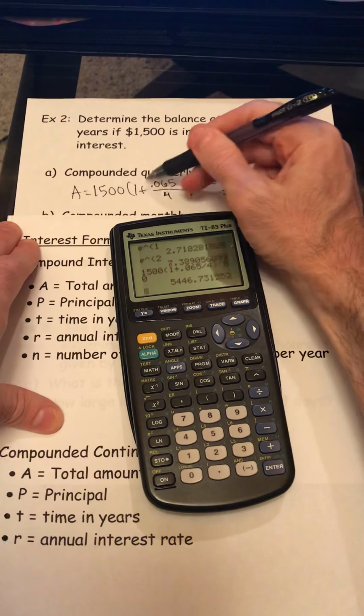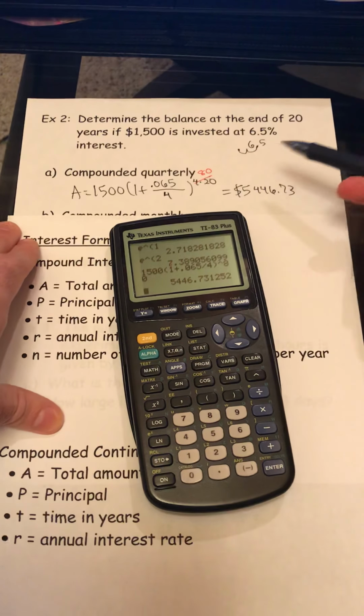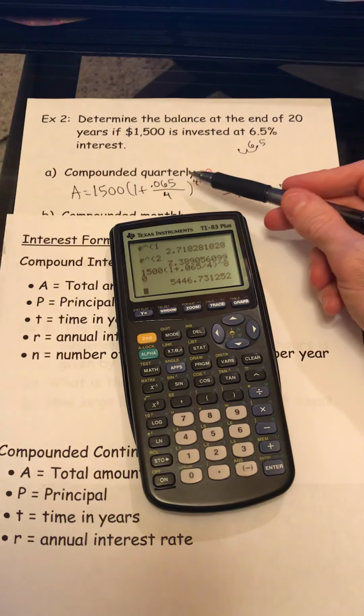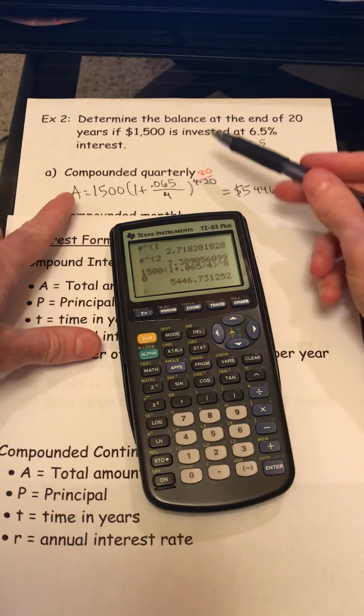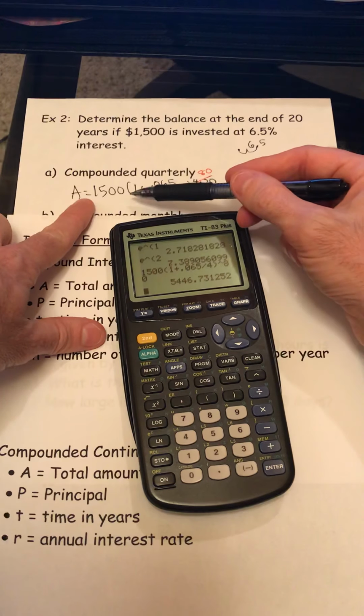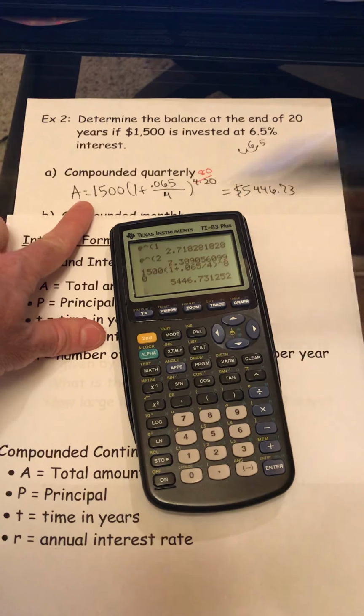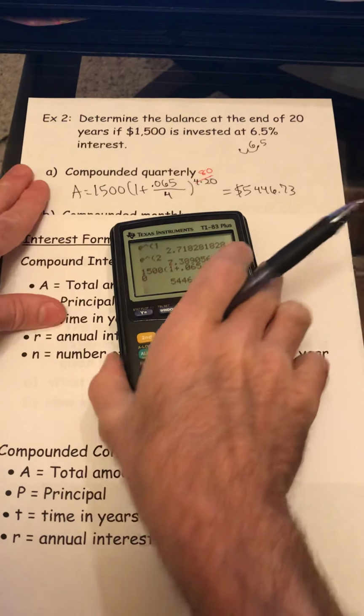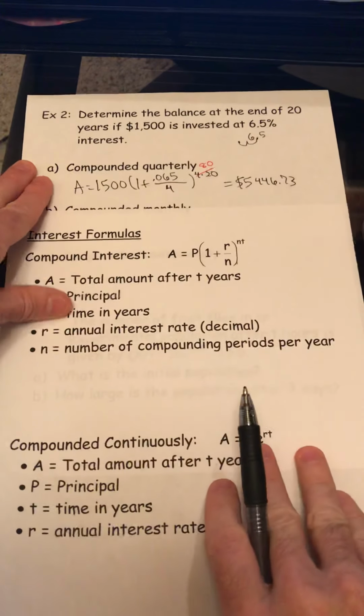If you had left this as 6.5, you're going to end up probably with an amount maybe as big as the billions, which would be nice if $1,500 grew to billions. Yes, it's not practical that it will. So with these formulas, you can always see, hey, does what I ended up with make sense?